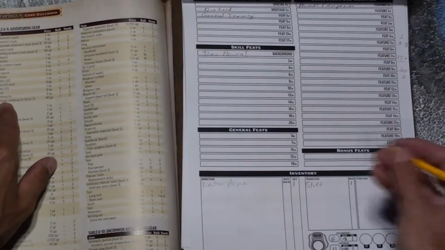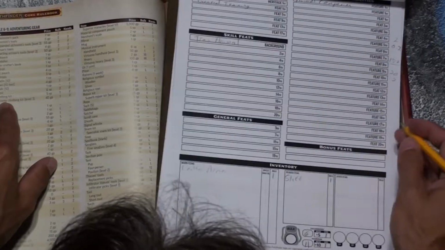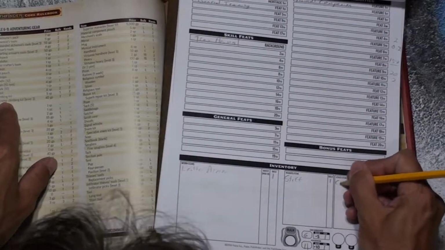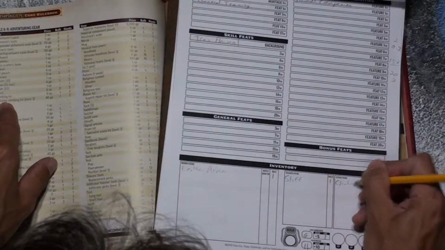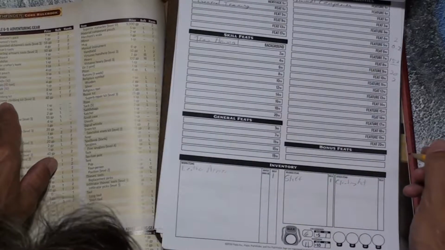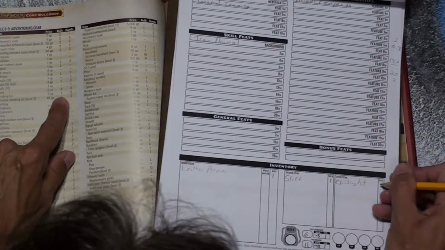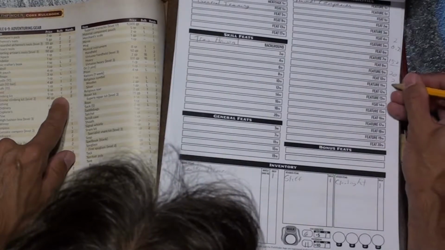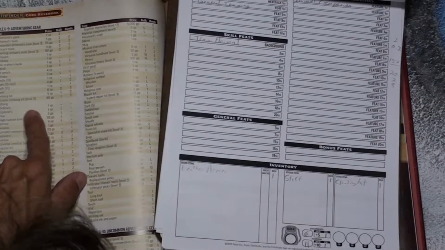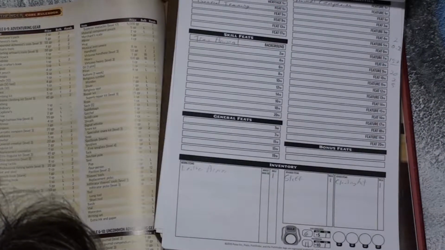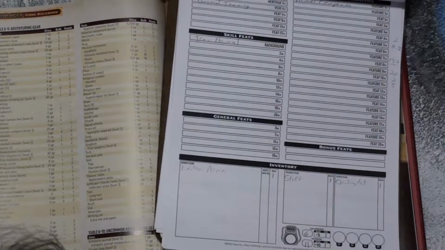Maybe a climbing kit would be nice. Climbing kit. And that's 5 silver. Bulk 1. Even clothing here, oh my god.